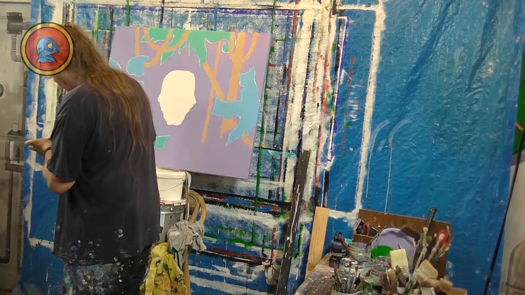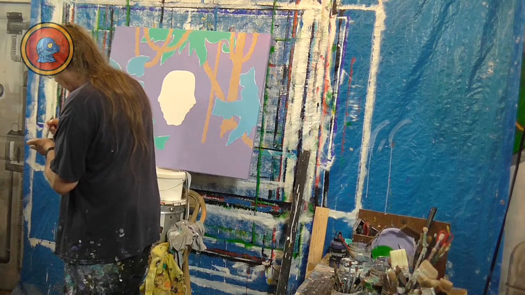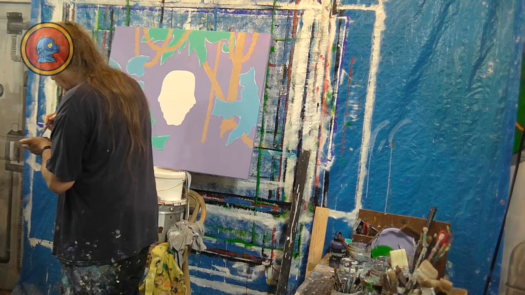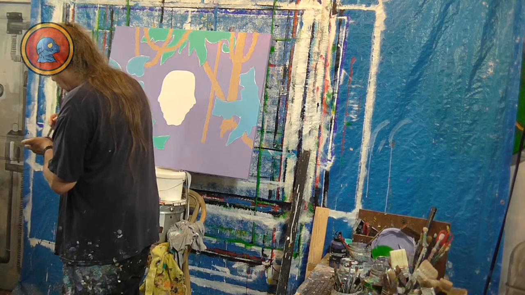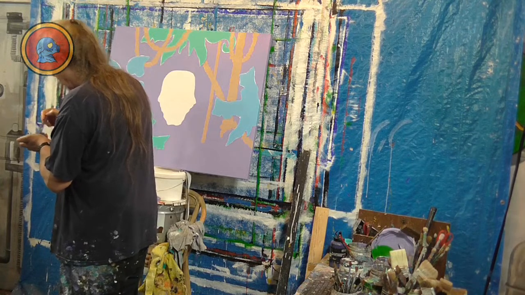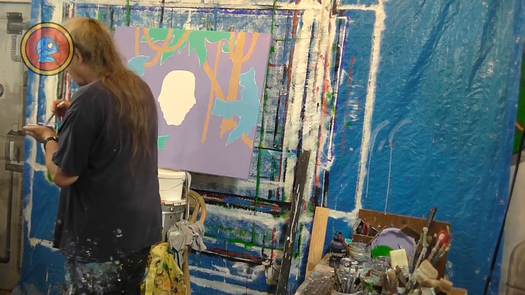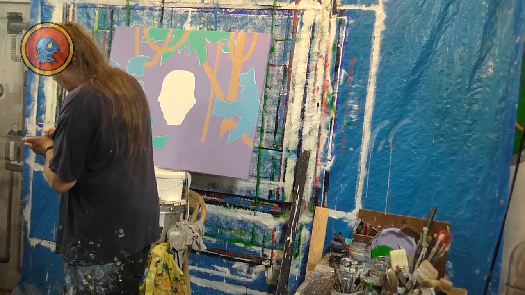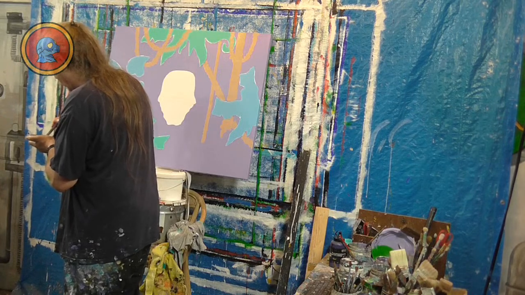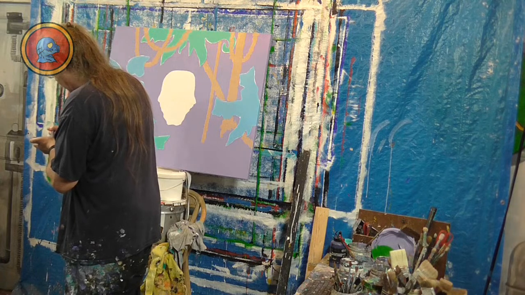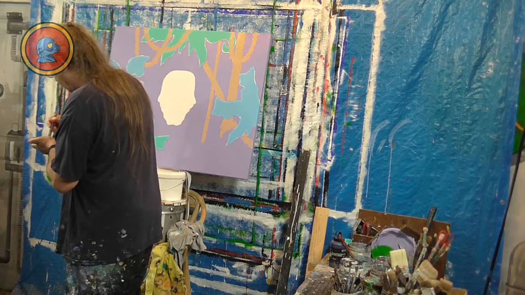Don't want to go overboard either. So, as you can see, now we're getting into these darker colors that when it dries, it's going to get even darker. So going to have to be careful, bringing in just a little bit of white into this mix.